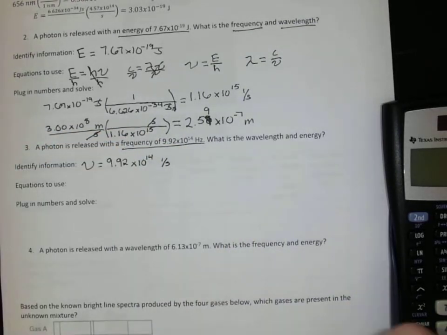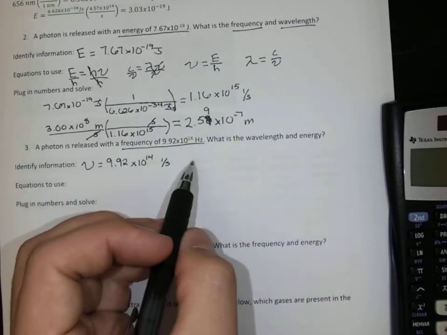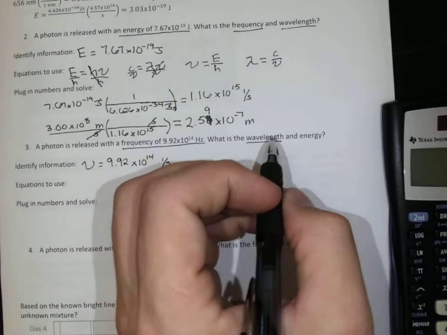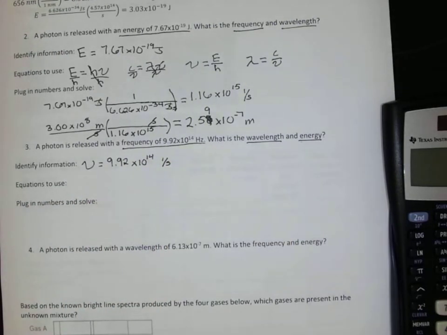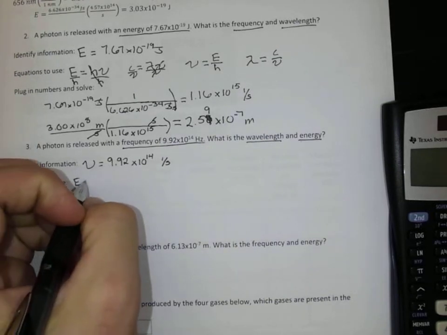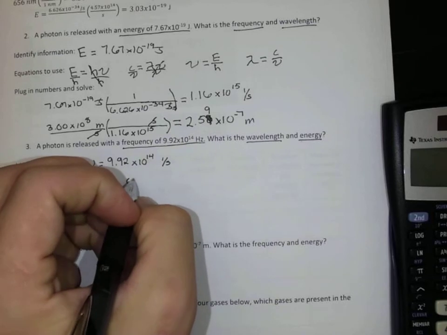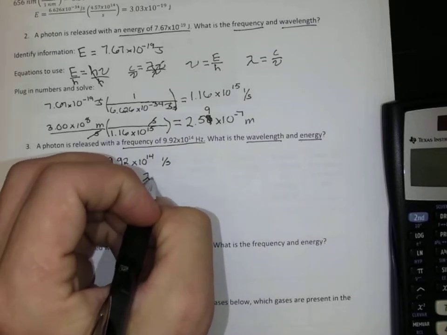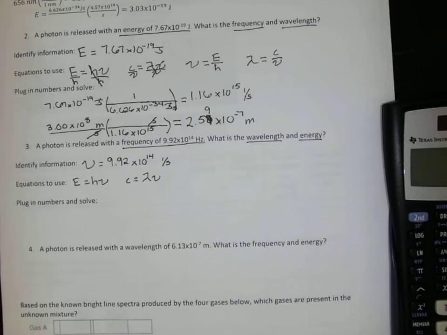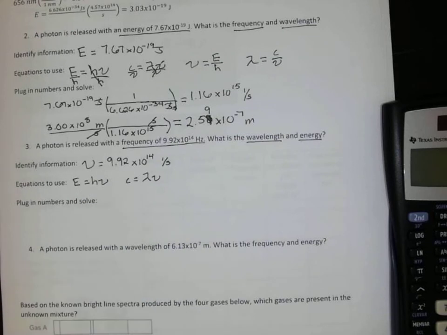Okay? Then it's asking me, where am I going to go? Here's my starting point. My end point is going to be solving for wavelength and energy. So the equations that I'm going to use, again, I have E equals h nu, and C equals lambda nu. The first thing that I notice is if I'm going to solve for energy, I've already got my equation for me. I don't need to rearrange that.